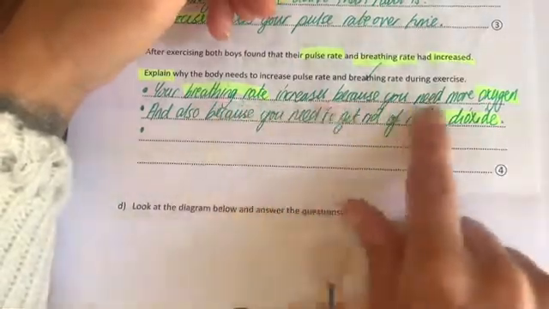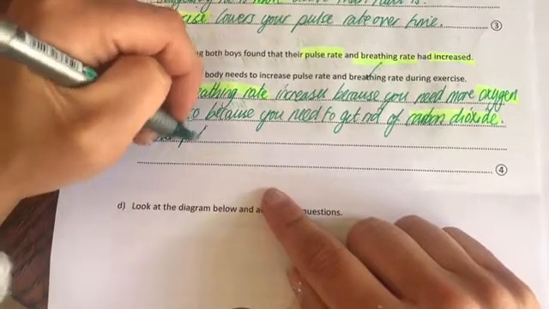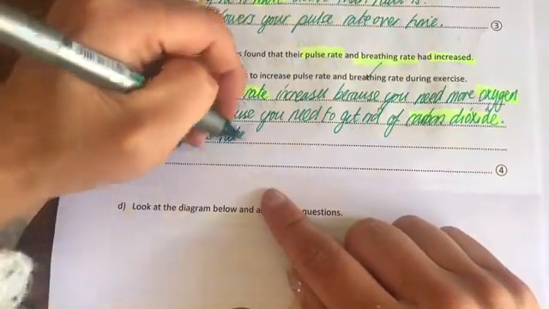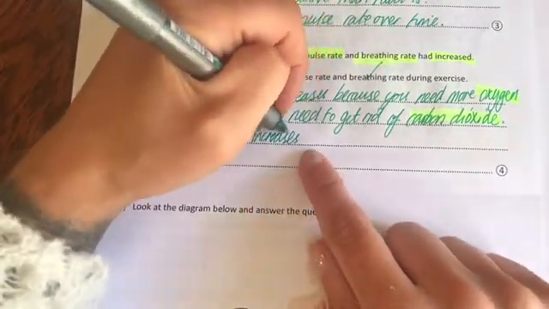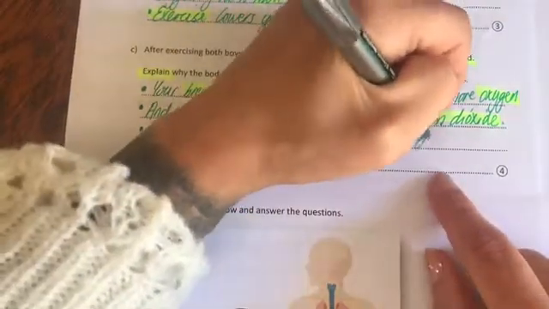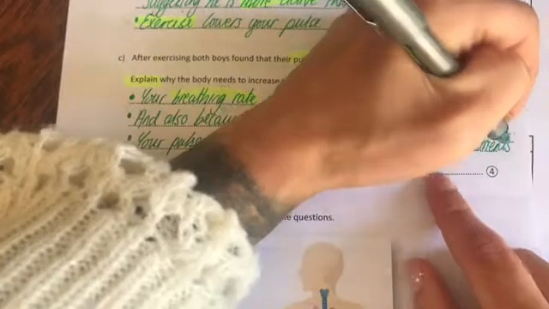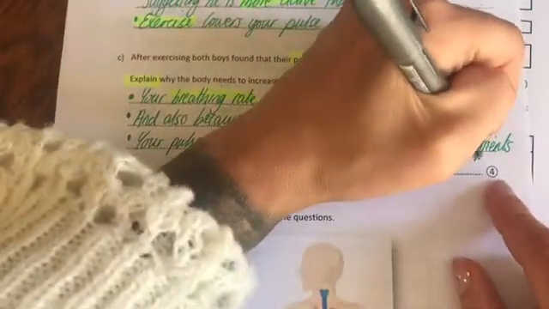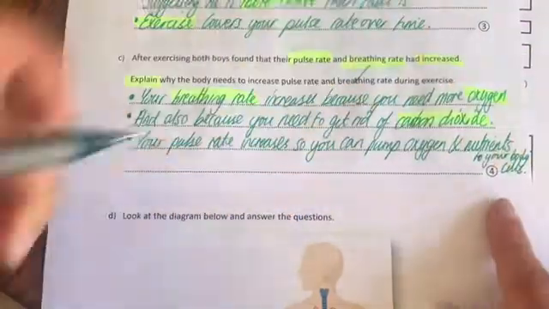So your breathing rate increases because you need more oxygen, and your pulse rate increases so you can pump oxygen and nutrients to your body cells, or just to your body would be fine.